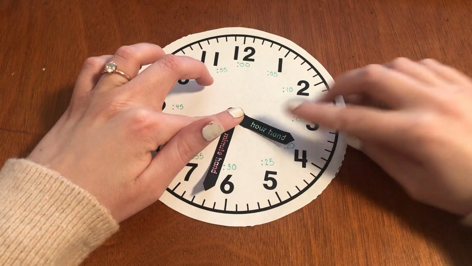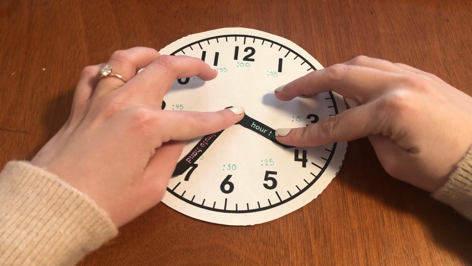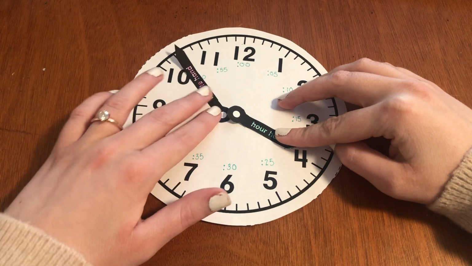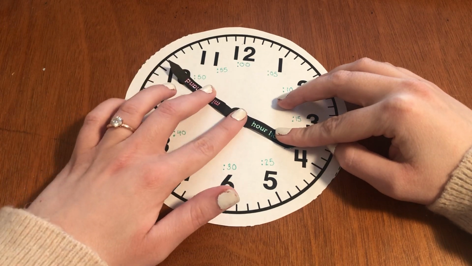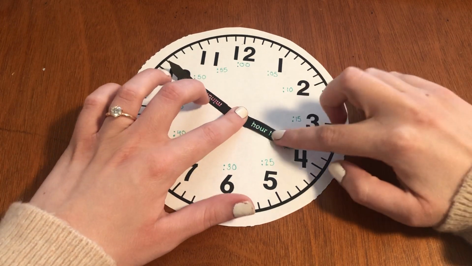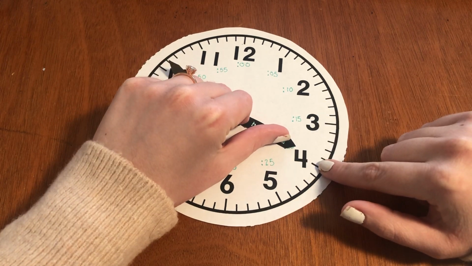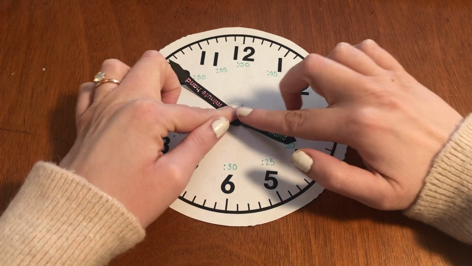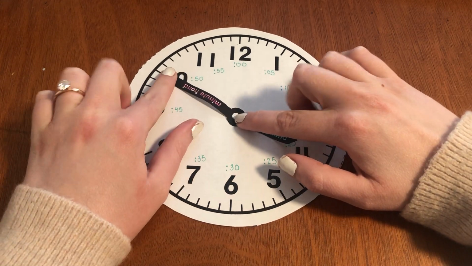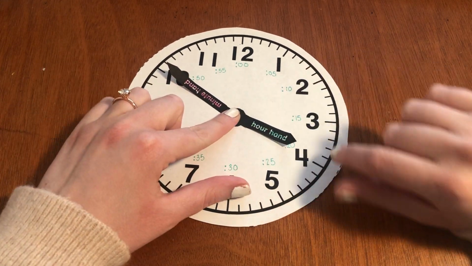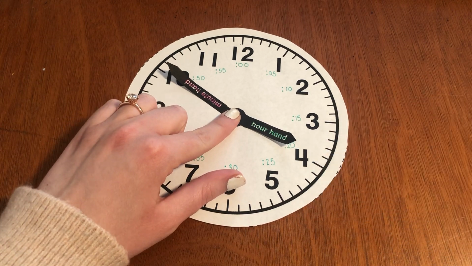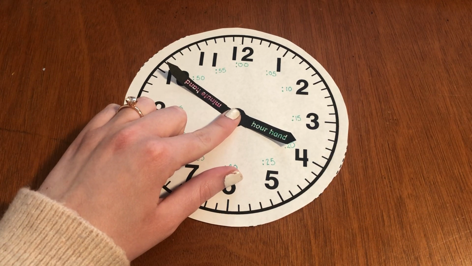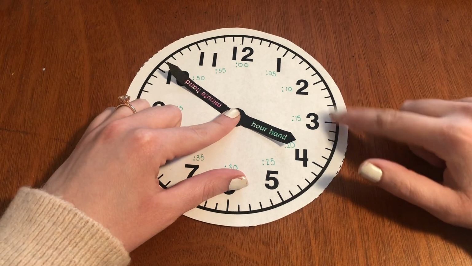What happens when we are like over here? Yeah, right here. Our hour hand is like just underneath the 4, not quite at the 4, just underneath. But our minute hand is at the 10. Is that going to be 4:50 or is that going to be 3:50? It's going to be 3:50.